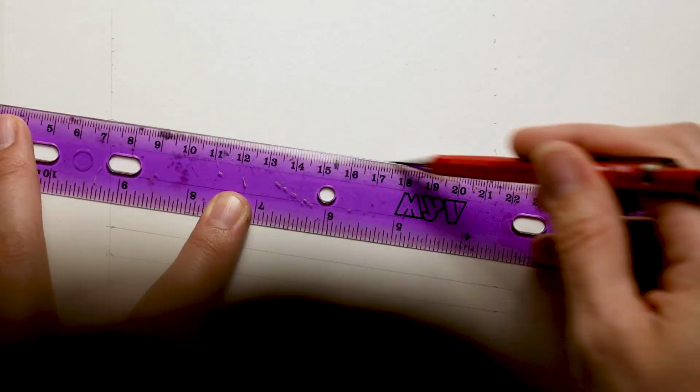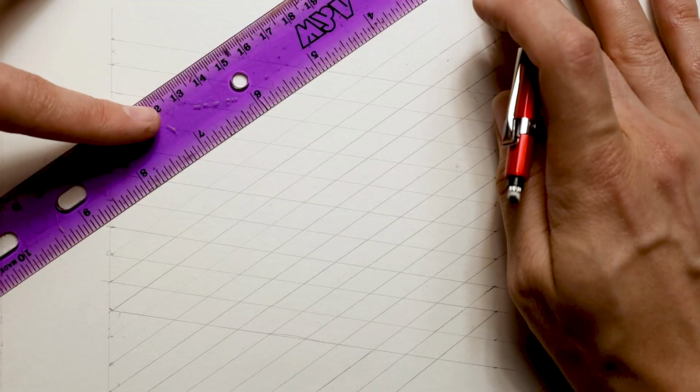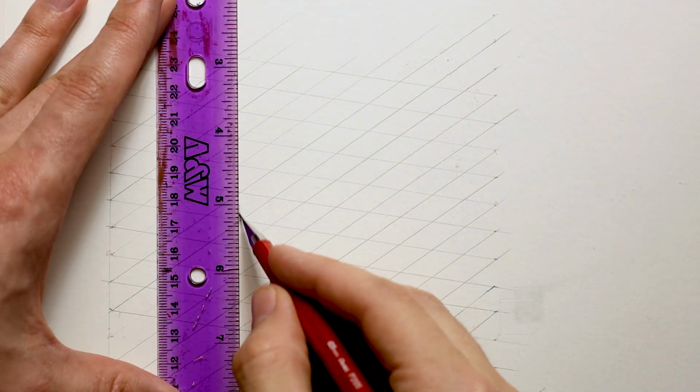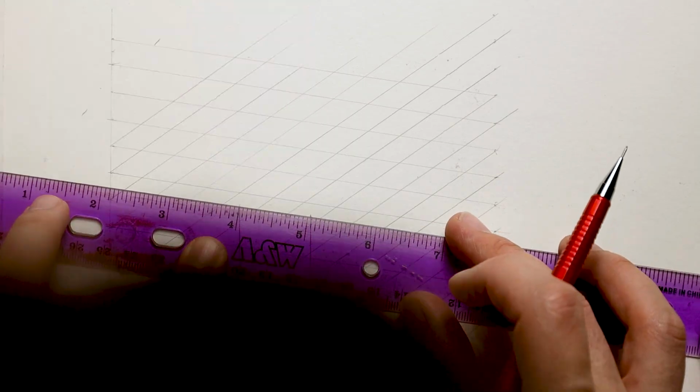To fix this, we need to add a floor or table to our drawing. The best way to do this is to start with laying out a simple grid. Now our grid needs to be at an angle, not straight up and down.